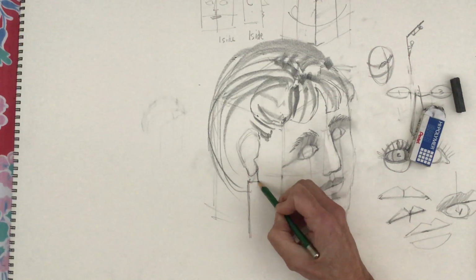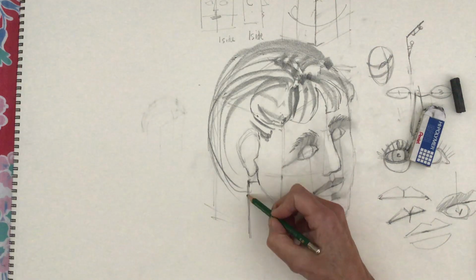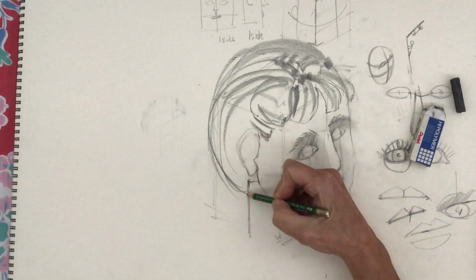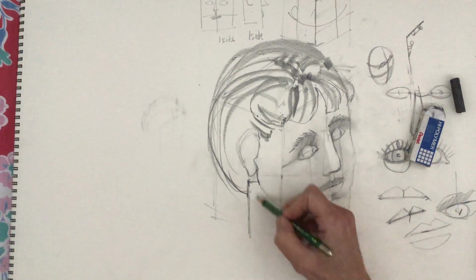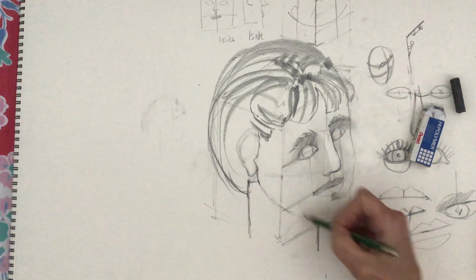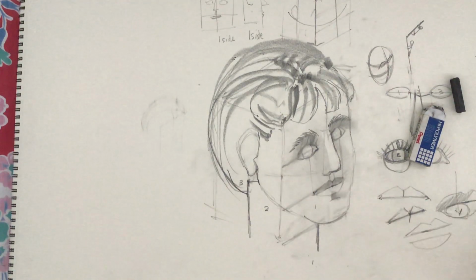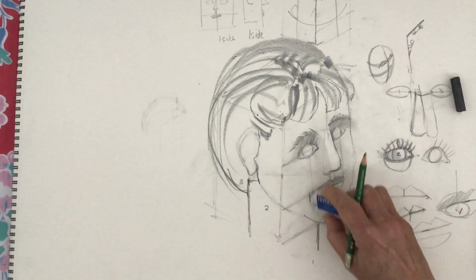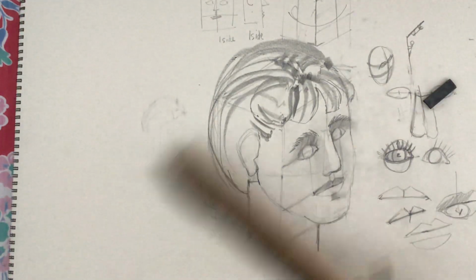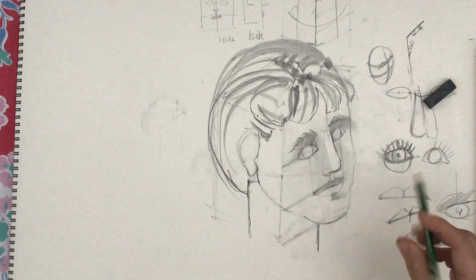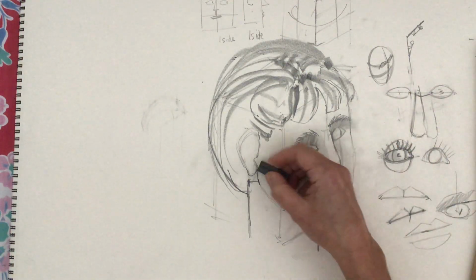There has to be a distance between the jawline and the back of the neck, and then the cranium is back there. It's behind the neck. So it goes 1, 2, 3. There's overlap, and you want to take advantage of the overlap in order to create the illusion of space.